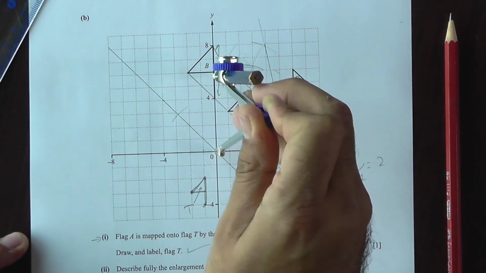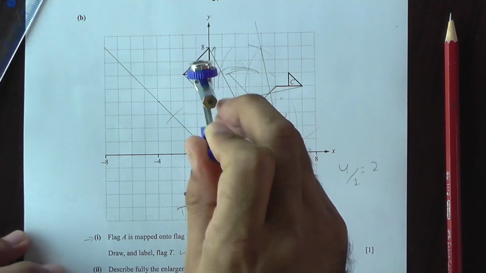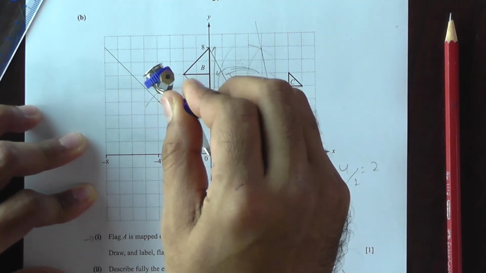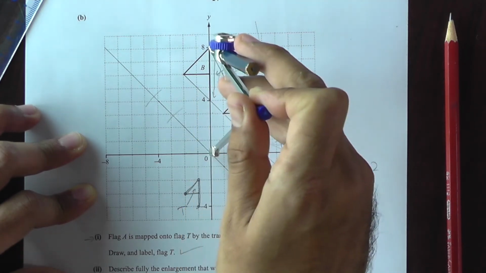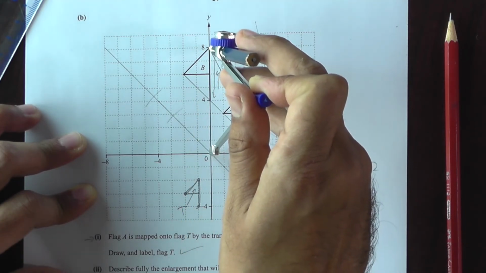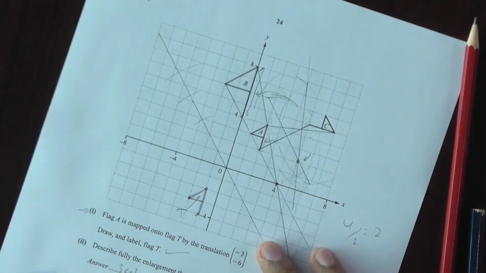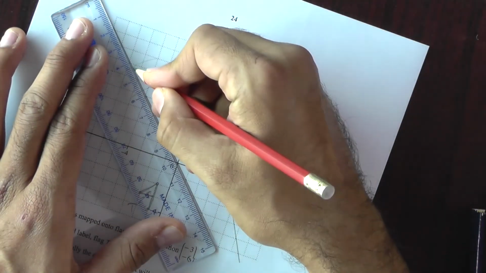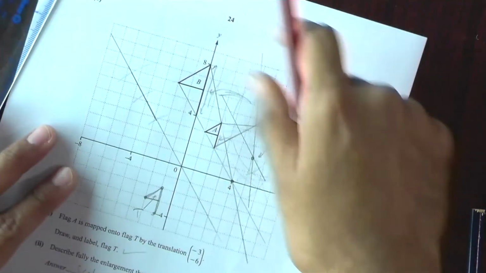We put our compass over here. I hope this is visible. Put a compass over here. That's almost this point. Draw an arc over here. Then we put our compass over here. I hope this is visible as well. And we draw an arc like this. And since these are the 3 points, we connect them like this. This is going to be the flag part.